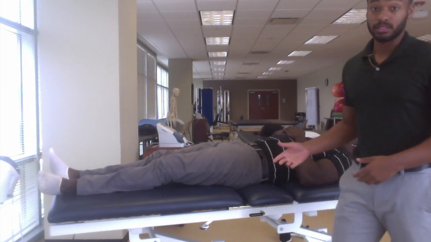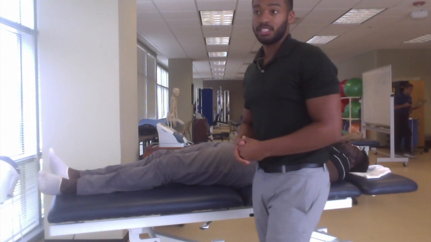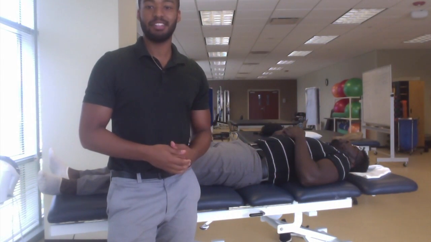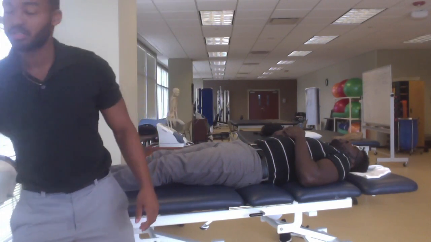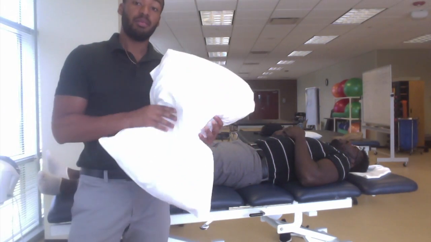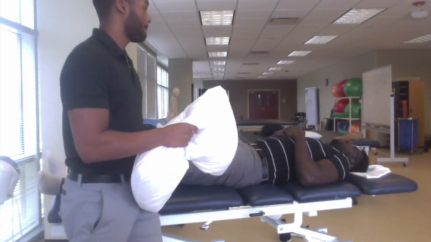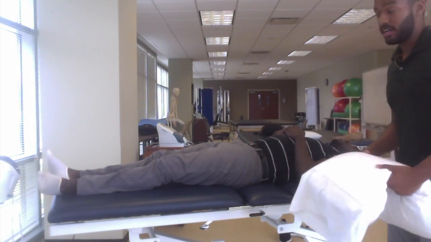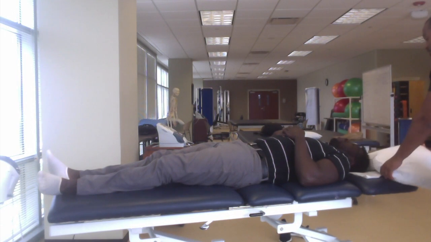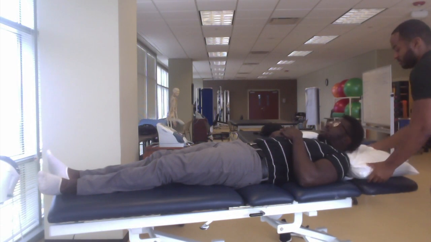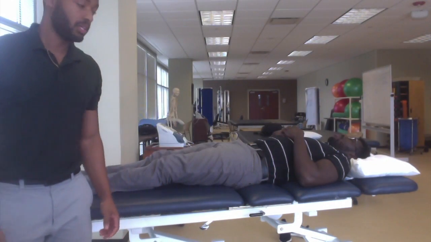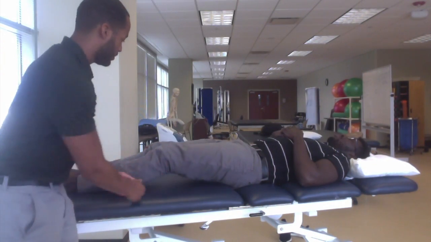Next, for comfort, we want to make sure the patient is just like it's said, comfortable and the most at ease. So in order to do that, we're going to use pillows. The first pillow that we'll place is underneath the back of the head. And the other pillow we're going to place underneath the knees.